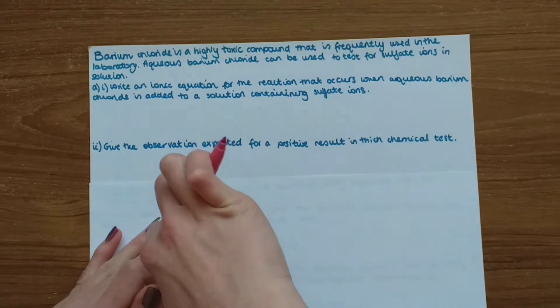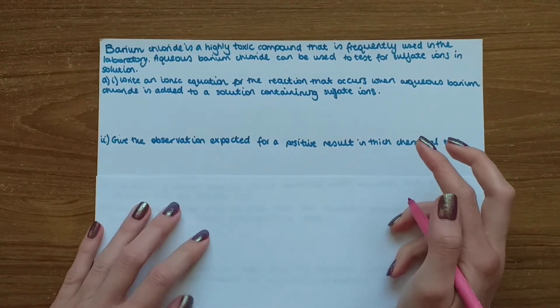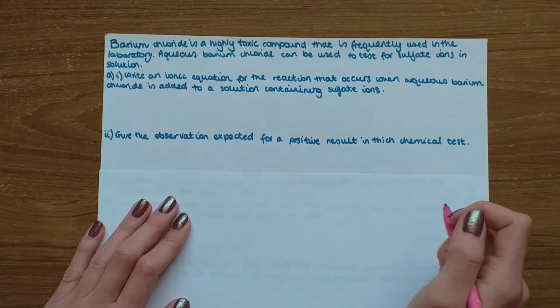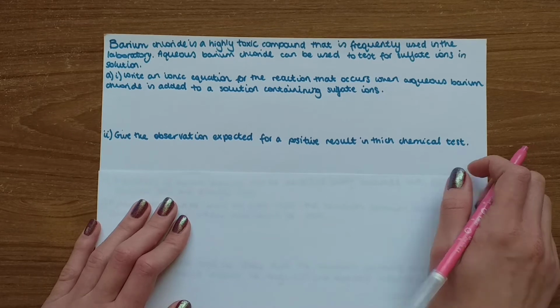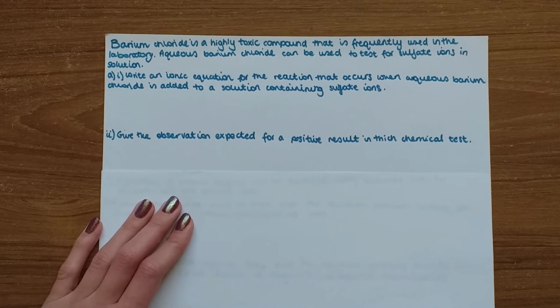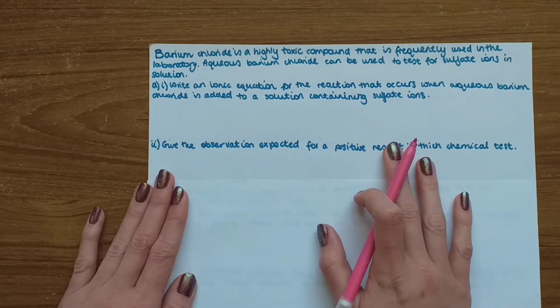So the barium chloride is a highly toxic compound that is frequently used in the laboratory. Aqueous barium chloride can be used to test for sulfate ions in solution. Write an ionic equation for the reaction that occurs when aqueous barium chloride is added to a solution containing sulfate ions. So we only write in the ionic equation.